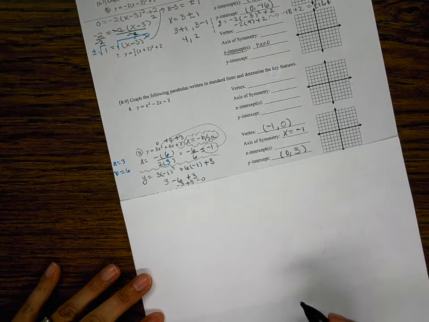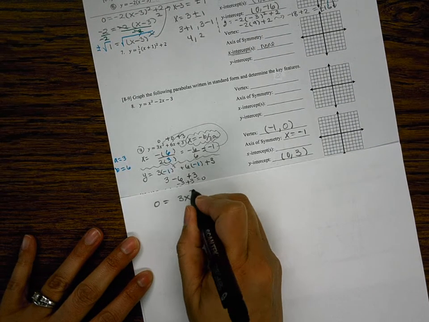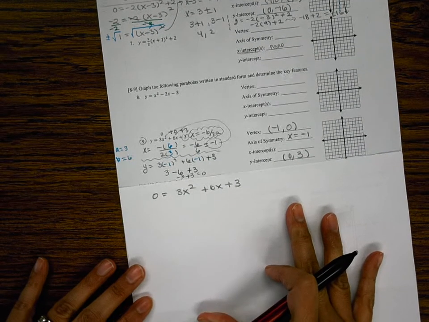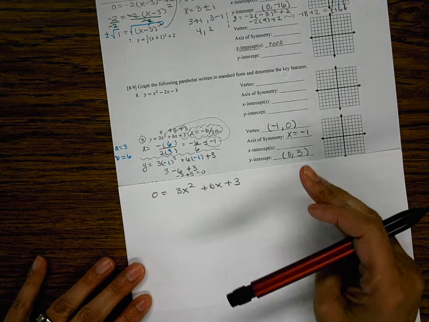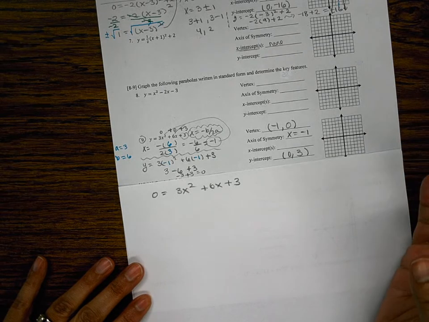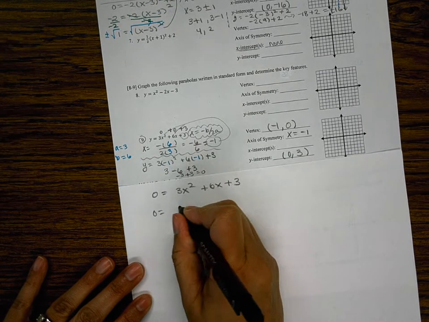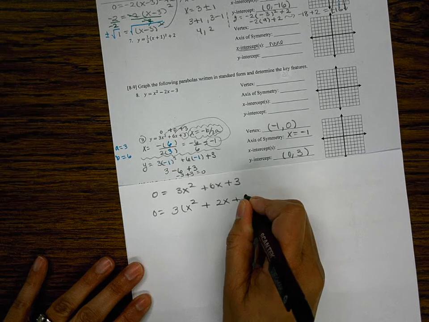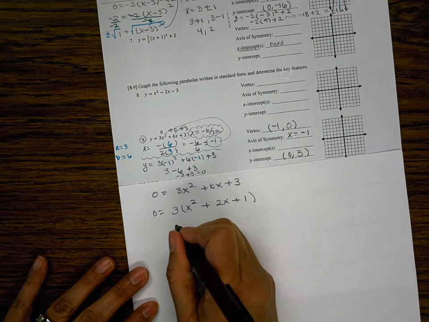Okay, x-intercepts, I make the equation equal to 0. 3x squared plus 6x plus 3. Now, you have choices. You could factor, try to complete the square, or use the quadratic formula. I'm going to try to factor first because that's the easiest, and if I can't, then I'll try other methods. Okay, 0 equals, I can factor out a 3, x squared plus 2x plus 1, and let's see if that continues to factor.